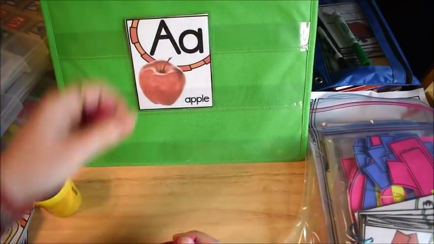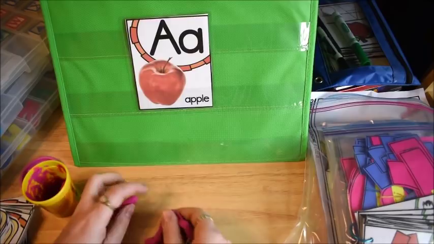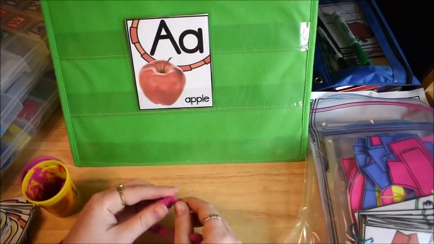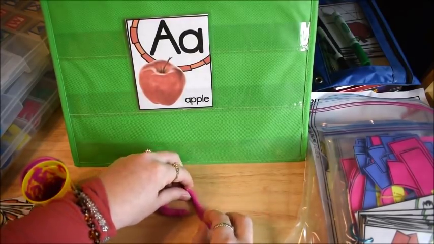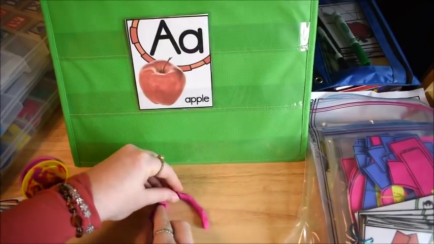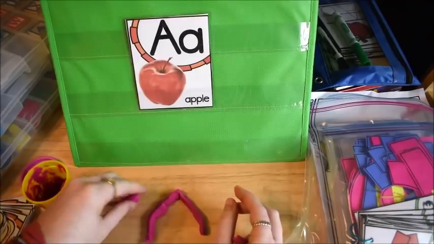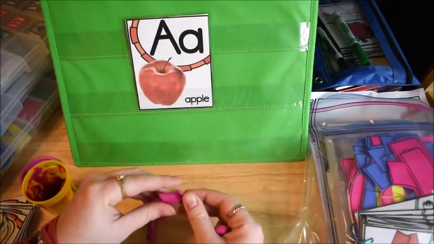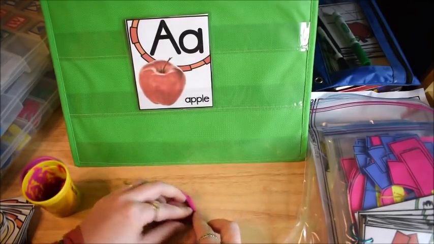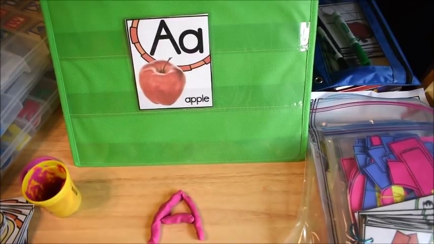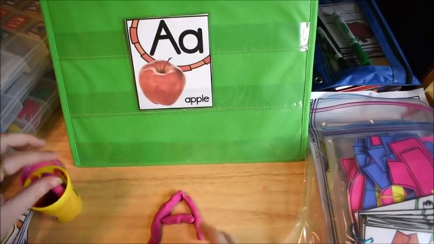So we might put our letter up there, and then I like to do some other little activities with the kids. One of the things I really love to do, and I'm sure you've seen this before, is have them make the letter in Play-Doh. I always have them roll out the Play-Doh into long strips, and then we try to make the letters. So there you can see I just made an A.